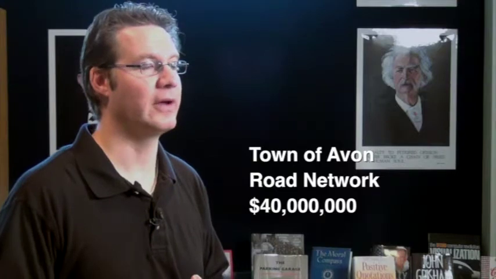Just to give you an example, the town of Avon's road network is worth $40 million, just for the town. They have about a 94-mile roadway network. So when you start looking at simple math, you start to realize, okay, I've got a significant asset that I have to manage. How much money do I put into this asset to keep it running smooth?